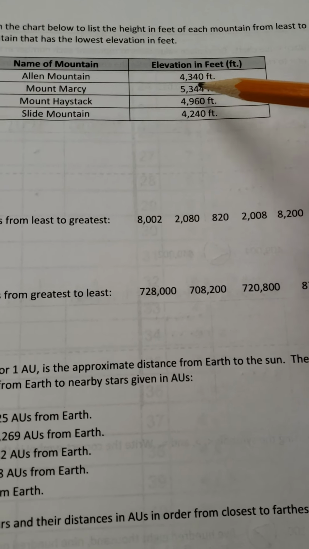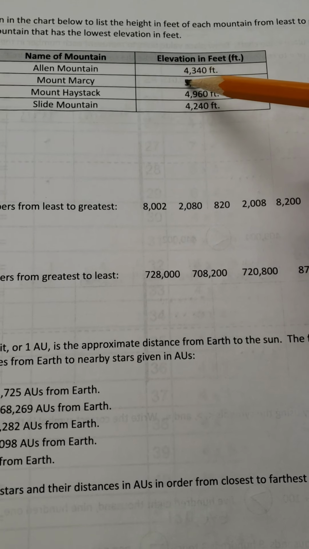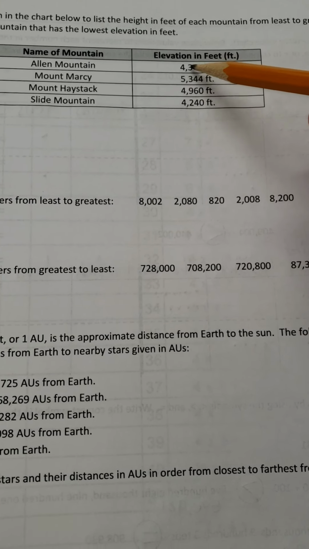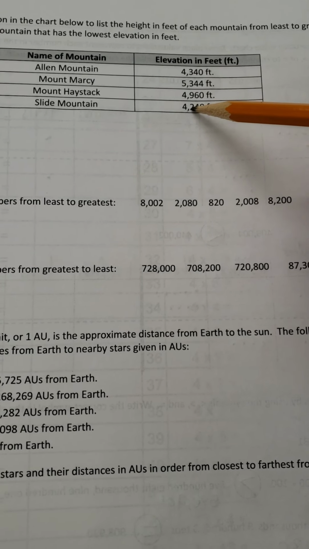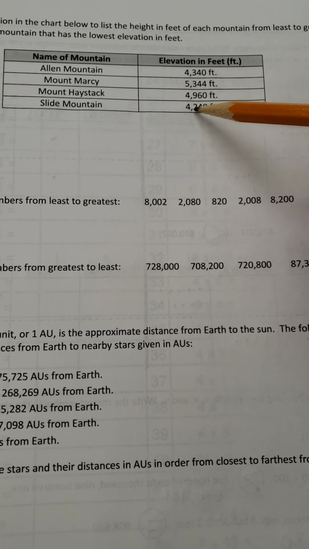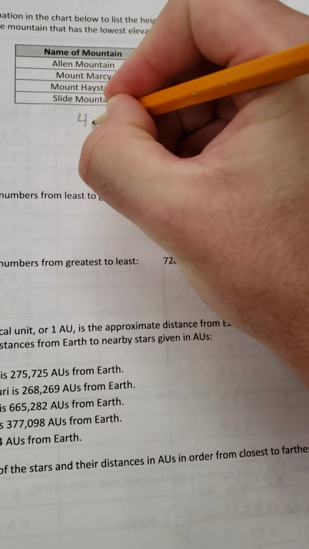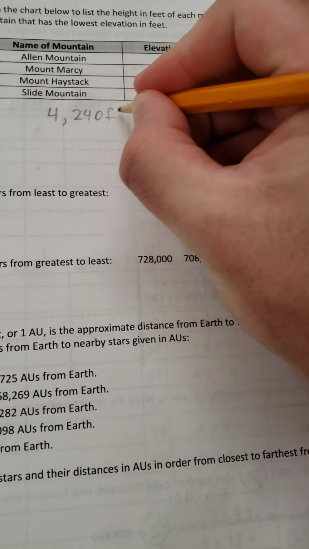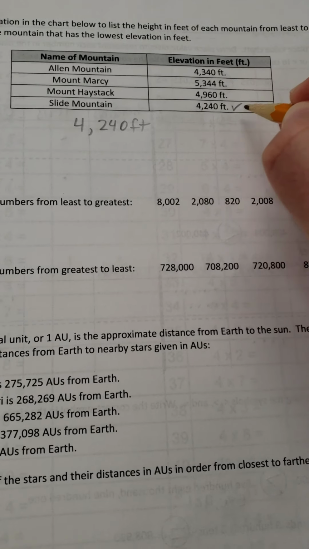So they all have 4 digits. So I have to look at the first. Okay, 4, 5, 4, 4. So the 4s are the smallest so far. Let's look at the next one. 3, 9, 2. Well, the 2 is the smallest here. So that means 4,240 has to be the smallest. So I'm going to start by writing that. Okay. I'll put feet behind it because it is labeled. Okay, so we did this one.